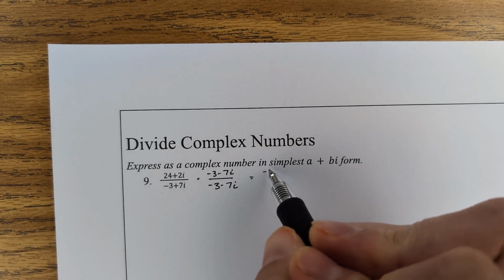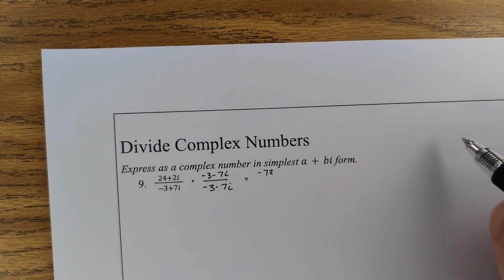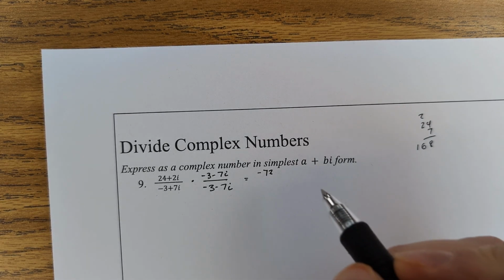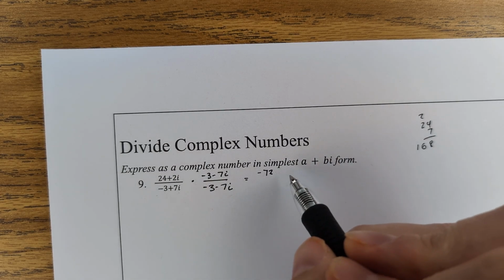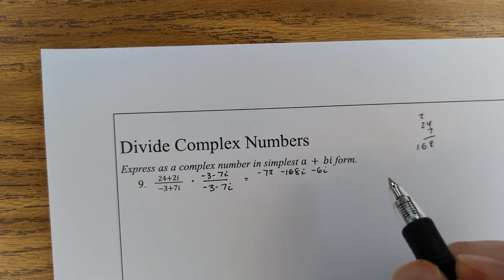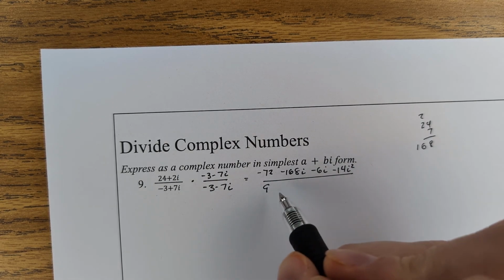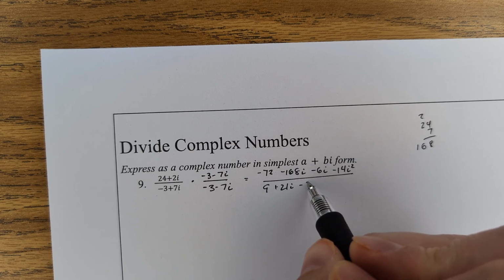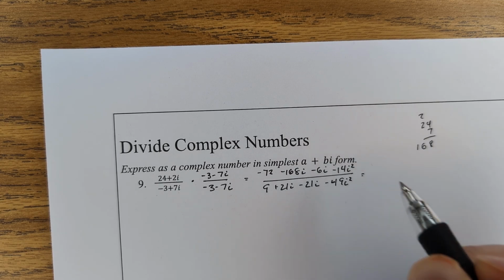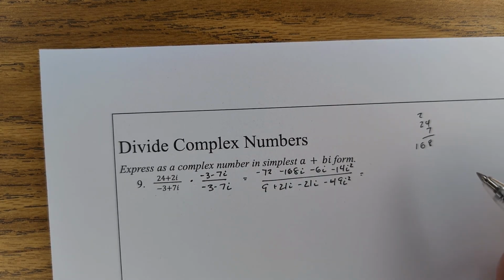So that's going to be negative 72. Oh dear, I don't know what that number is. 24 times 7. 8, carry the 2, 168. So negative 72 minus 168i for the outsides. Insides are negative 6i. And lasts are going to be negative 14i squared. On the bottom, 9 plus 21i minus 21i minus 49i squared. Just a note about the bottom, those middle two terms should always be opposites. That's actually the point of the conjugate. It makes the i terms go away.